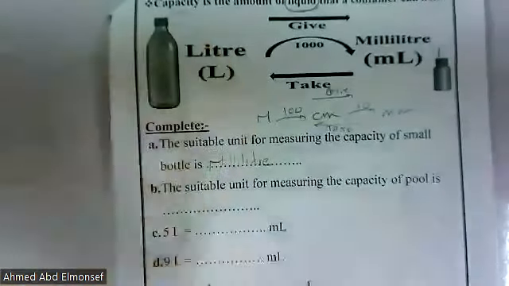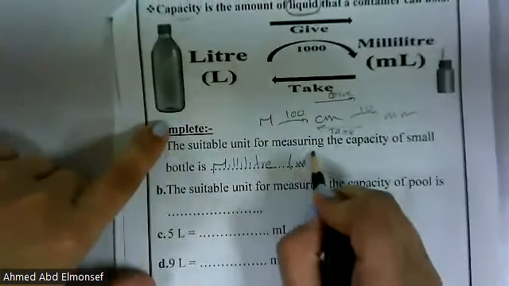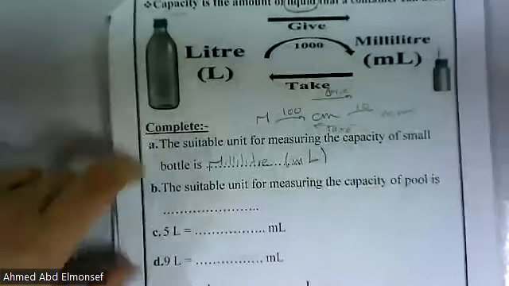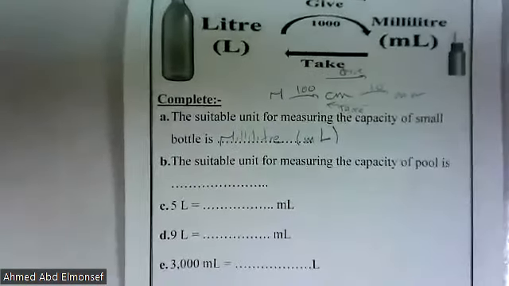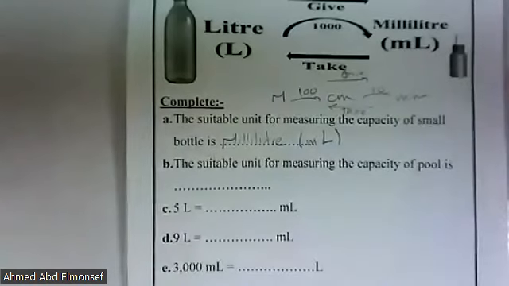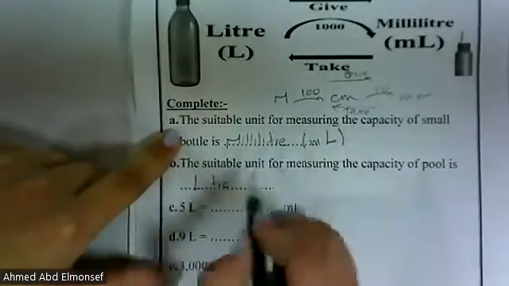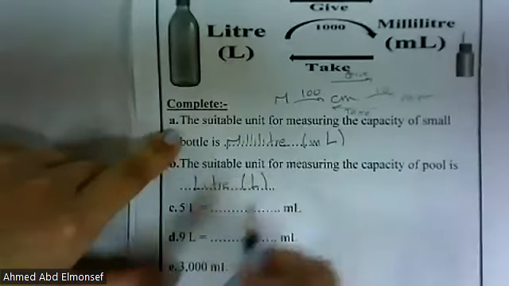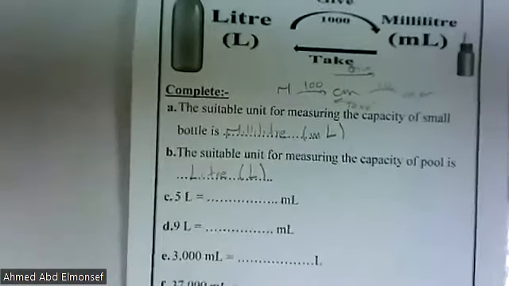طيب ممكن نقول على ملي لتر تتكتب كده M small m capital L. This is the milliliter. This points to milliliter. طيب the suitable unit for measuring the capacity of pool كبير هتبقى ايه؟ Yes liter. And we can write capital L only for the liter. Okay? طيب يلا نحل اللي جايين دول.